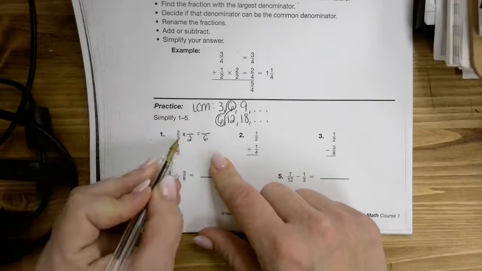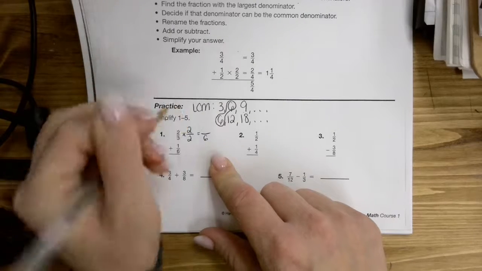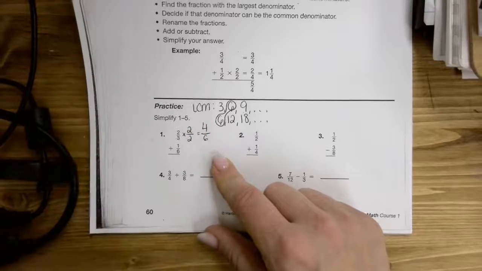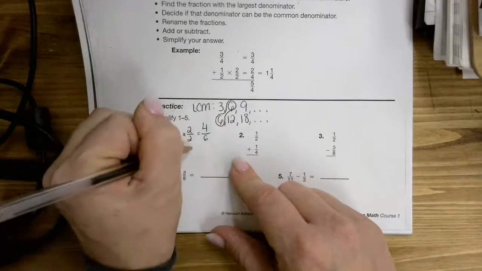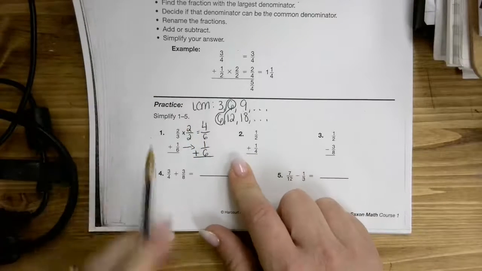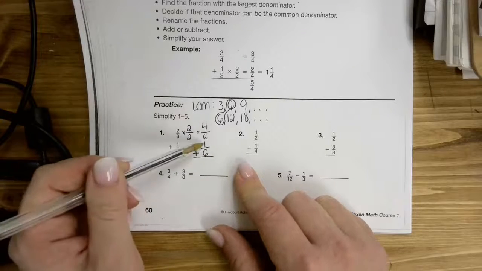So remember, 3 times 2 gives me 6. Now I have to multiply the numerator by that as well. So 2 times 2 is 4/6. Now I have 4/6, and I'm just going to scoot 1/6 over here so it's in a nice straight line for addition. And I'm just going to simply add the numerators.